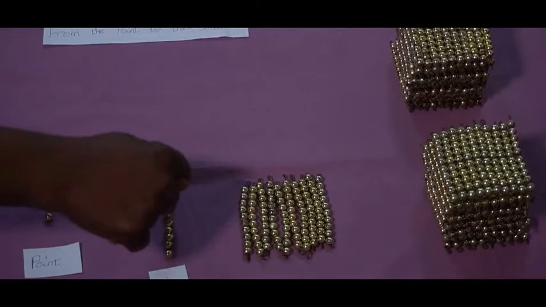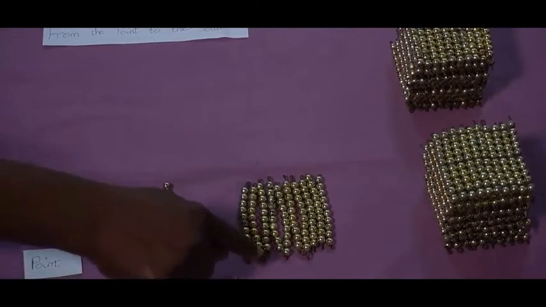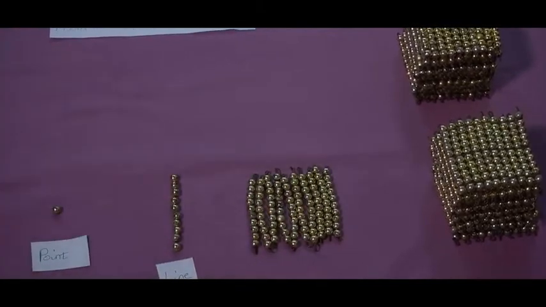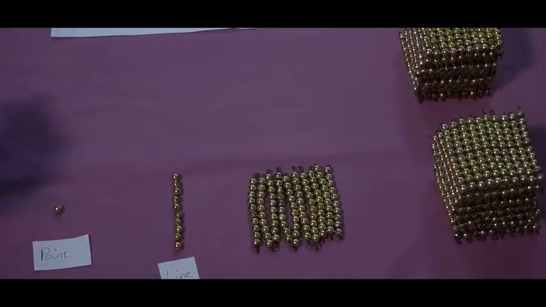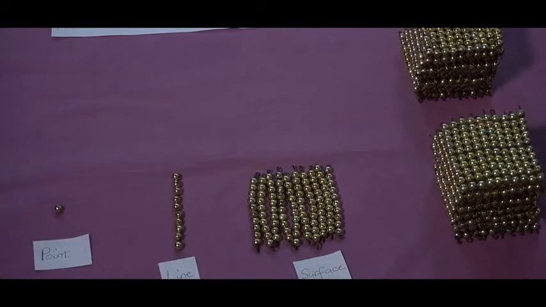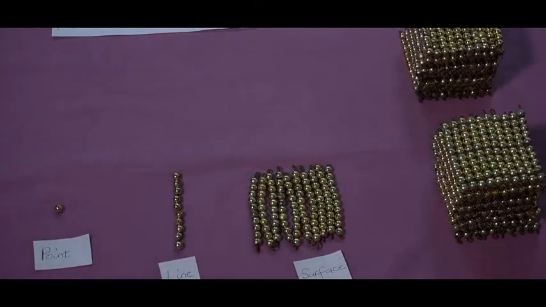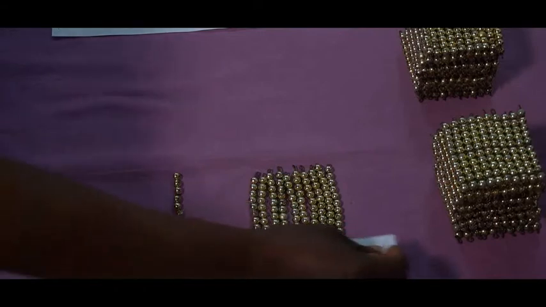Then we use the line to construct the surface. So the surface is made up of many lines. And we use the surface to build up the solid. So the solid is made up of many surfaces.